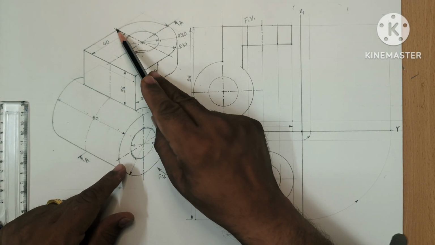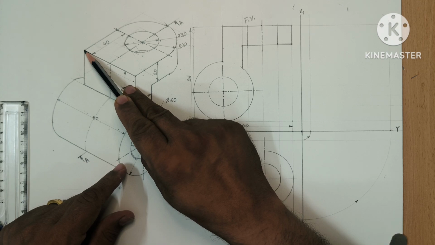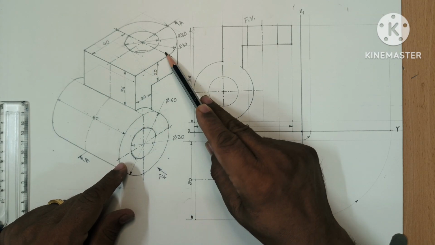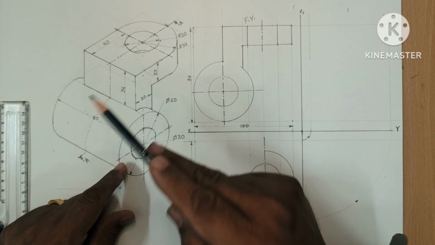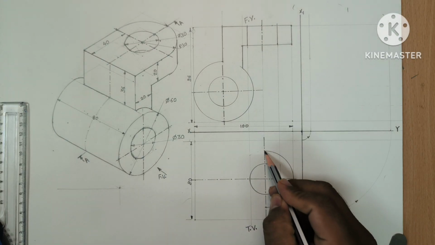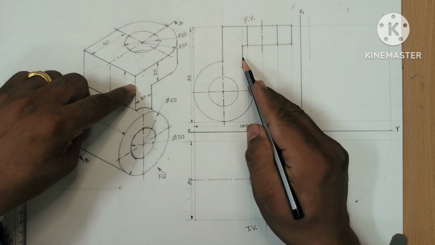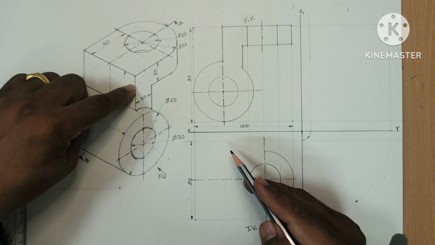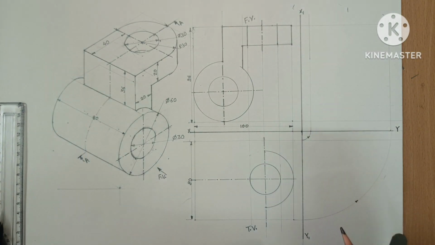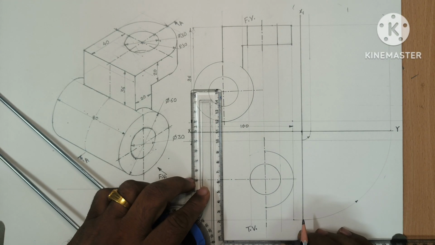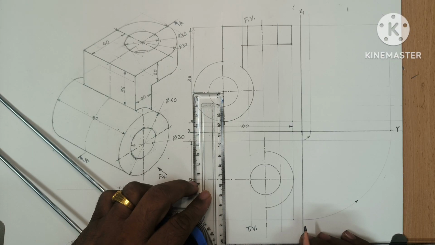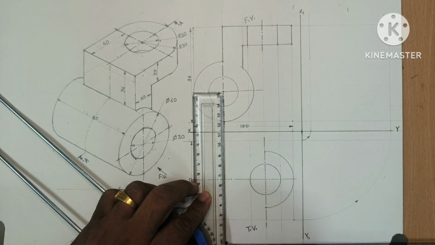Then from this center point, 40 millimeter distance is there, and this will be just like a square shape. From this point I will take up to this point, the center line in the top view.